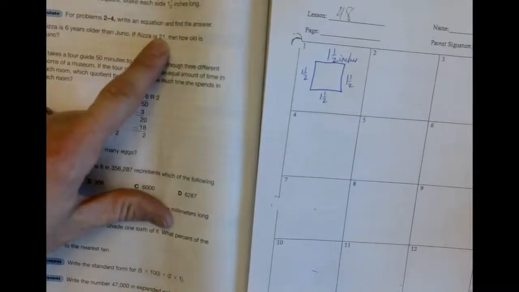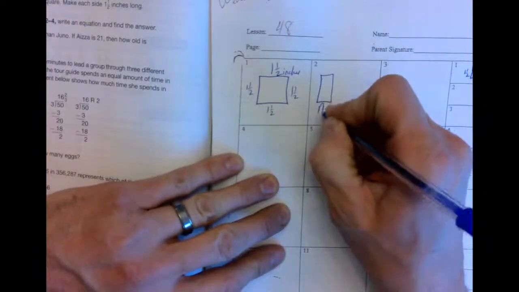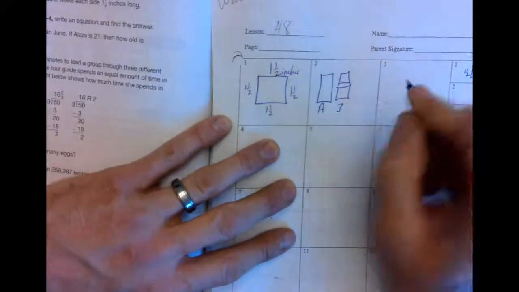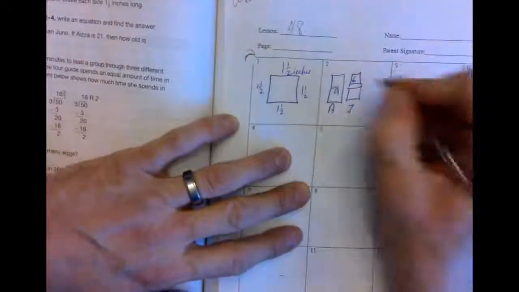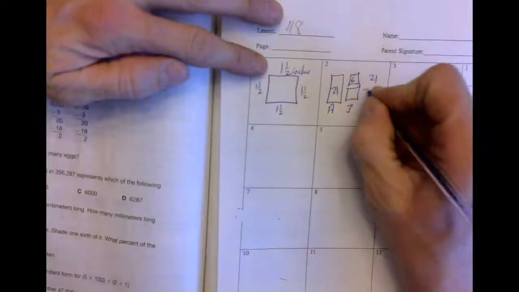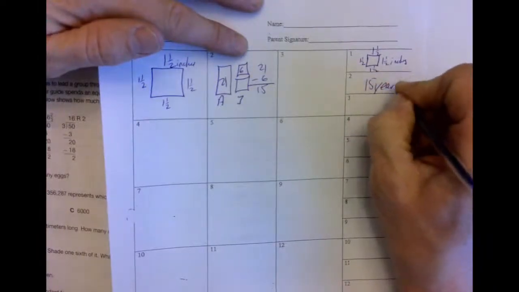Number 2. Aiza is 6 years older than Juno. If Aiza is 21, then how old is Juno? Aiza is older, so we're going to put her in this box. And Juno. And the difference. Now, who do we know? She's 6 years older, so that's the difference. If she is 21, how old is Juno? So we got the big number and a small number. And so how are we going to find the other small number? We're going to subtract. 21 minus 6. So we found out that Juno is 15 what? 15 years old.